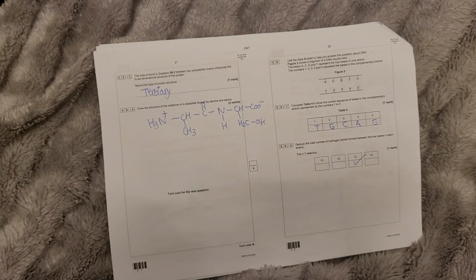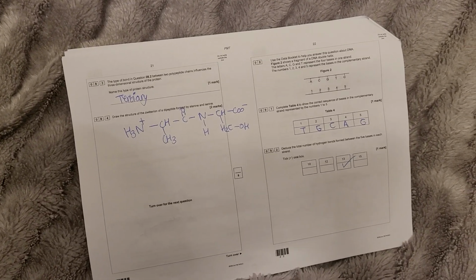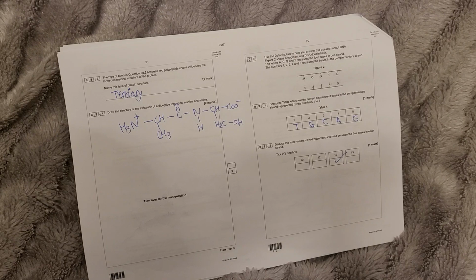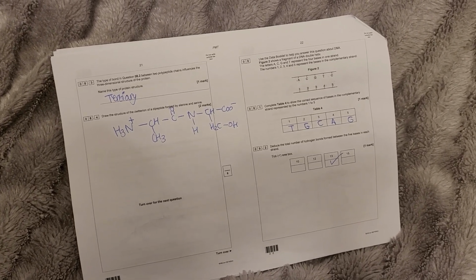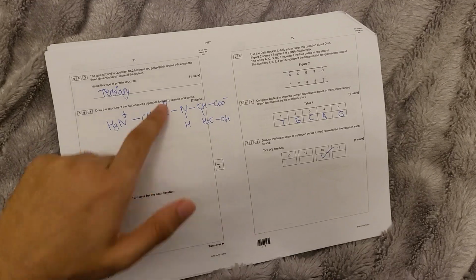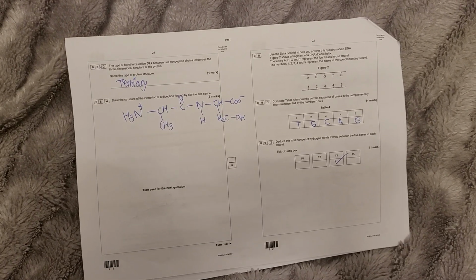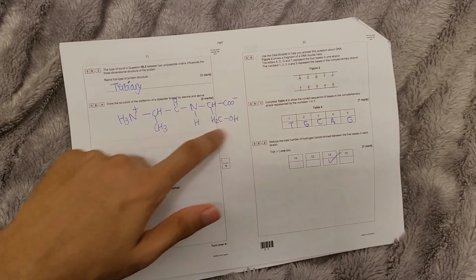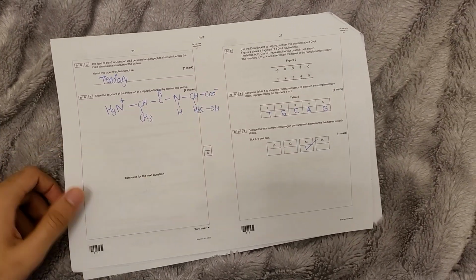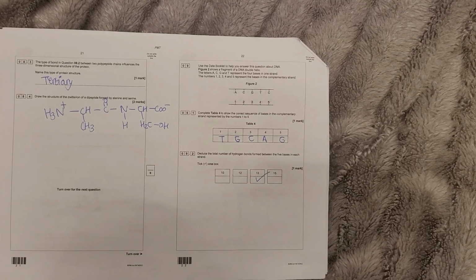Tertiary structure. Structure of the zwitterion of the dipeptide formed by alanine and serine. So first things first, you draw them together and then realize it's a dipeptide, so you bring them together. And here you've got your link. And then realize it's a zwitterion, so I'm going to have a positive charge here, and I'm going to lose a hydrogen to make a negative charge here. Complete Table 4 to show the correct sequence of bases in the complementary strand represented by numbers 1 to 5.